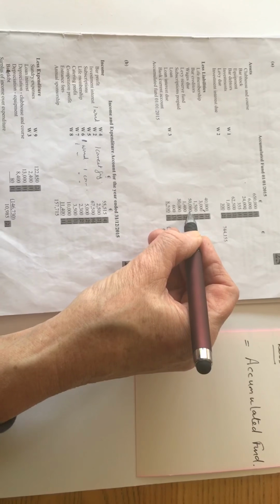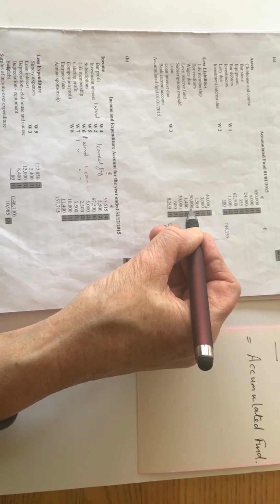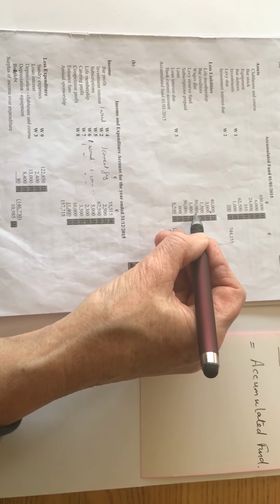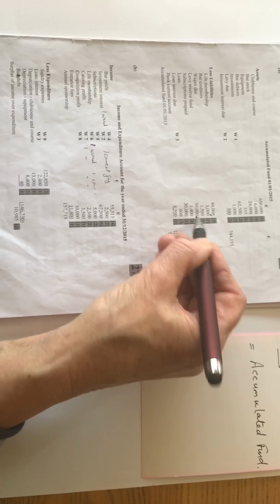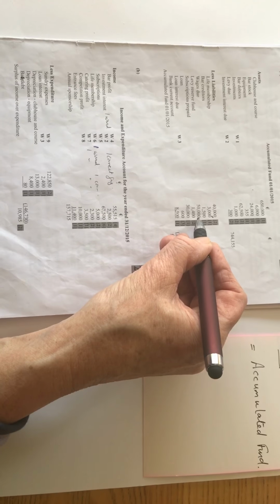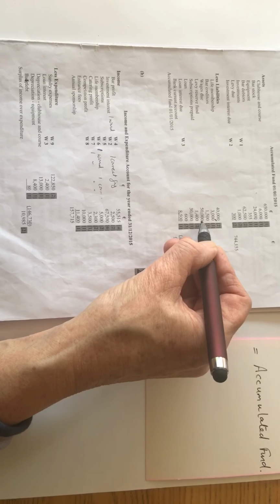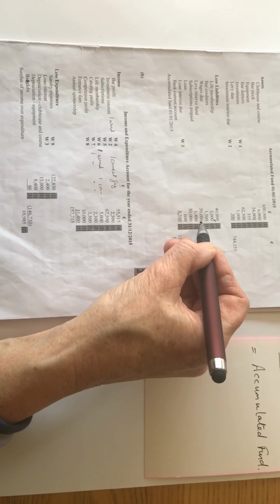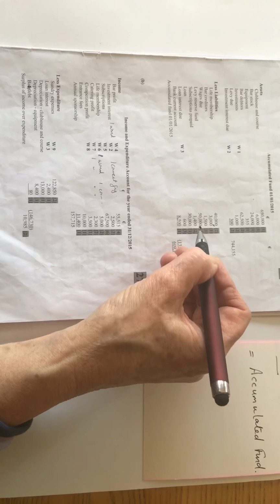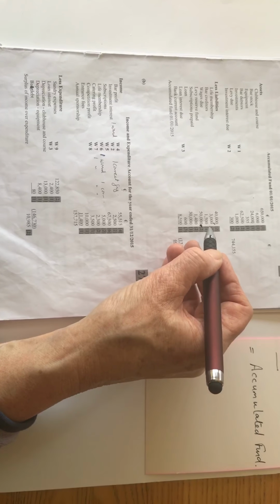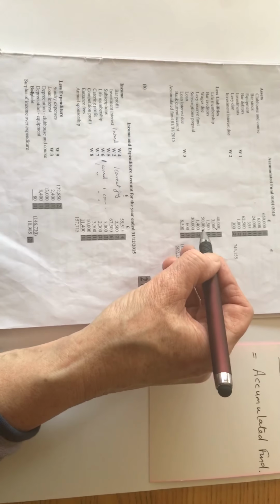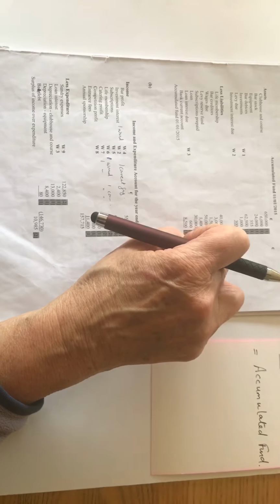It's a once-off payment, or maybe it's a payment that they make over a few years. But it's non-refundable to the members, but it's earmarked for a particular project, for example, for buying land. So it's regarded as being a liability for the club.